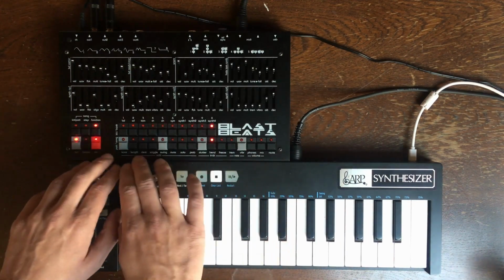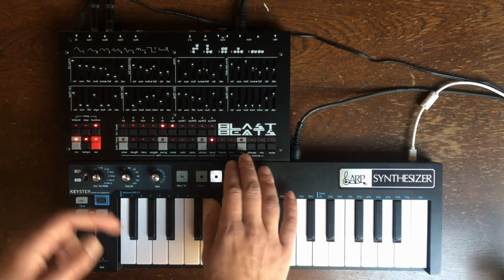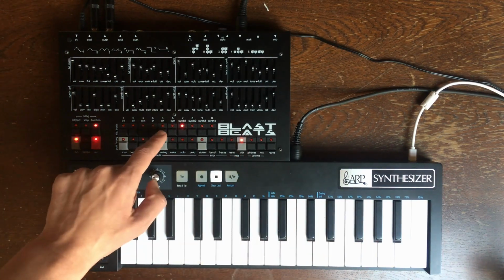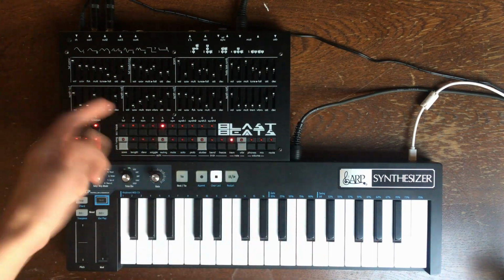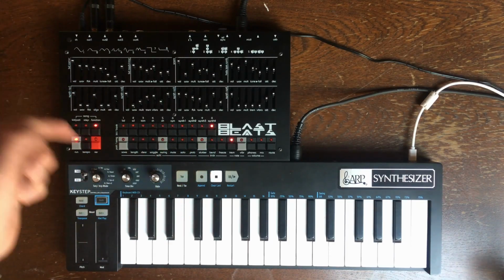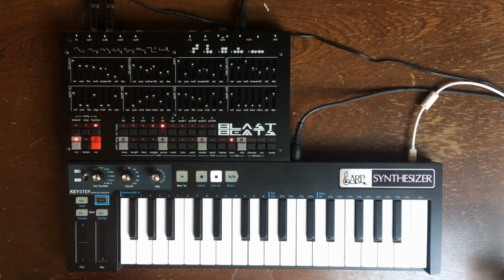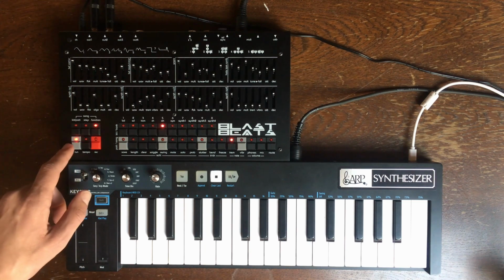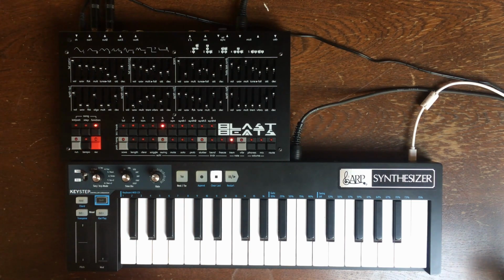Basically everything from the function menu is recordable. So if I decide to change the tremolo speed, it's also going to be recorded if I have record lit. This is how I've been having fun using this little box.